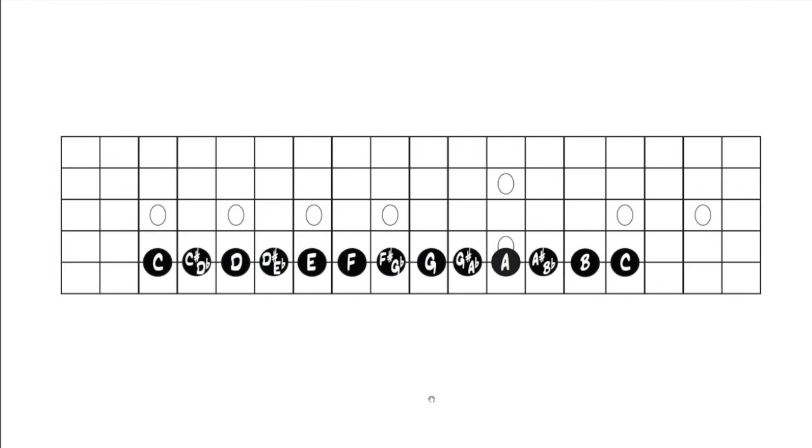But I do want to use the major scale as a reference to explain more about scales in general. So now I've just moved to the fifth string, and I've started with a C to a C, which would be a C chromatic scale if I was to play that from C to C. But what I want to talk about now is the C major scale.